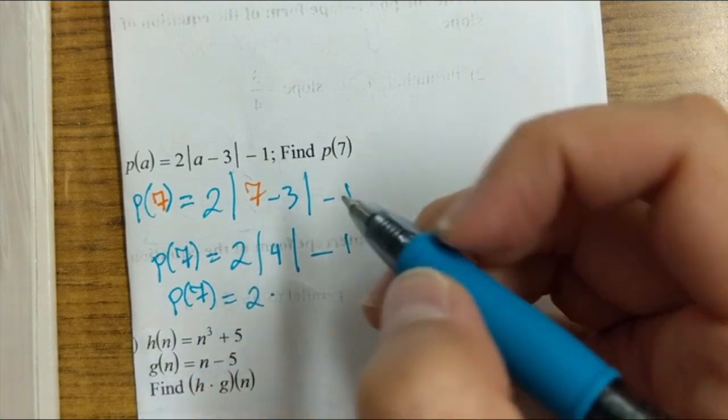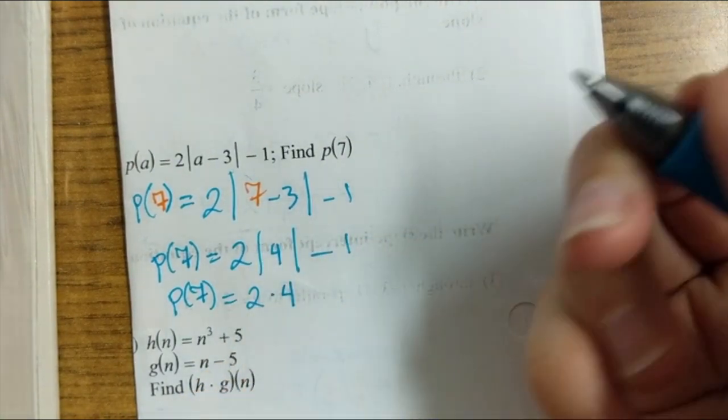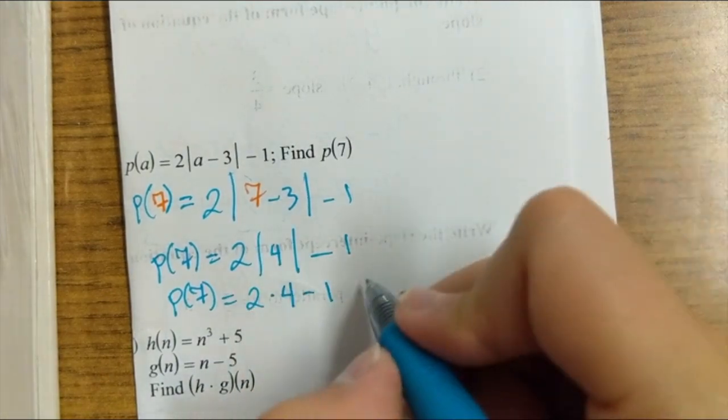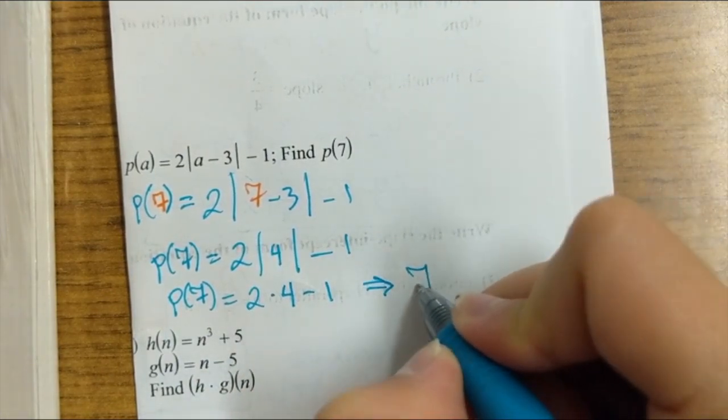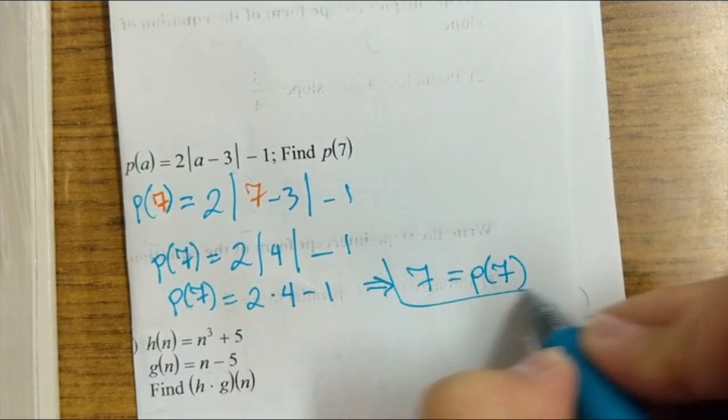And then the absolute value of 4 is just positive 4. So now I'm timesing 2 by positive 4. And that would be 8 minus 1, which is 7. P of 7 is 7.